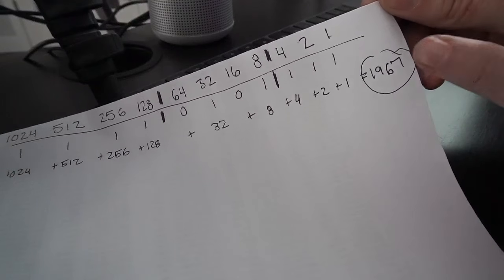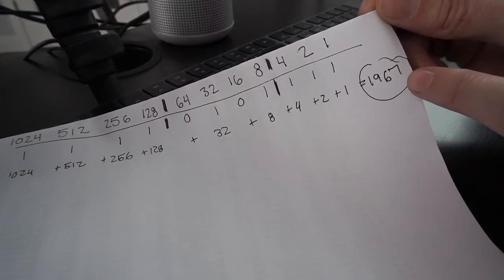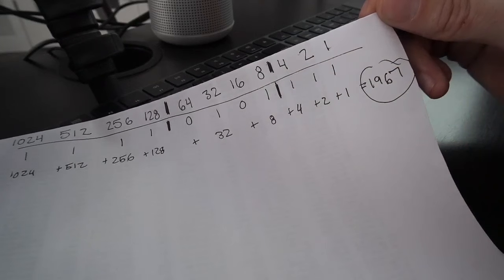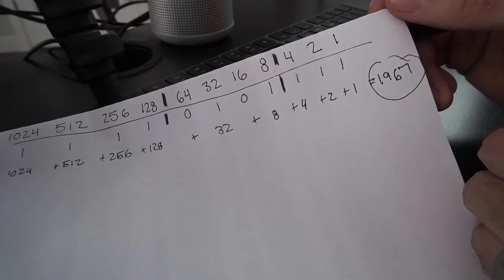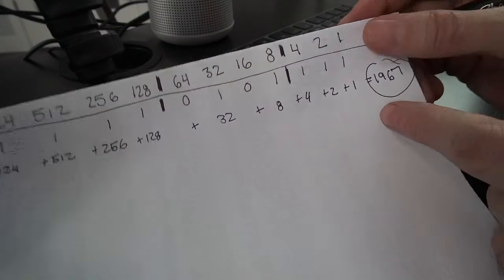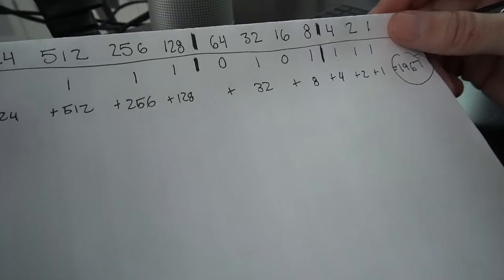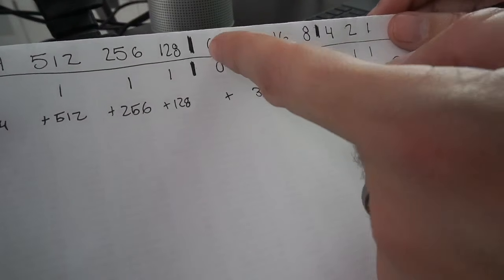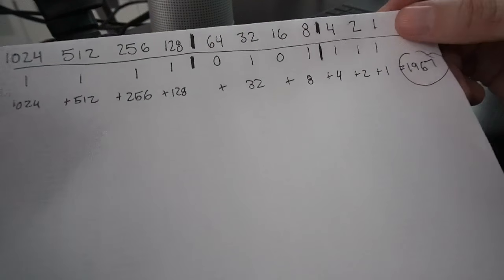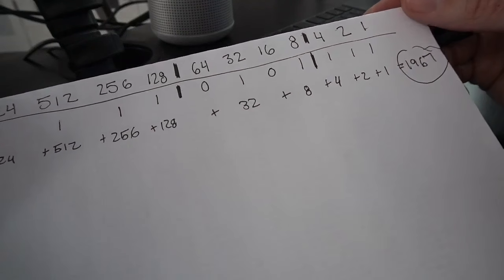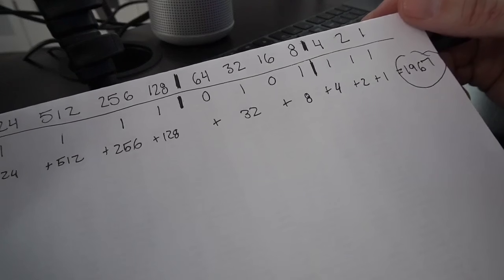So this is the number that you want to come to. Now, it'll be different for you because you may have totally different rolls than me. In fact, you most certainly will. But this is the value we want to get to. We want to add up all of the numbers under which there is a 1, but not under which there is a 0. So I didn't include 64 or 16 here. So I get this value, 1967. We're going to do that for every single one of our rolls.